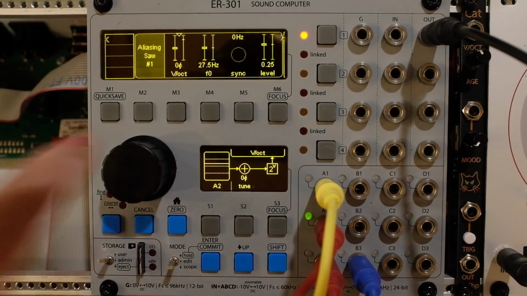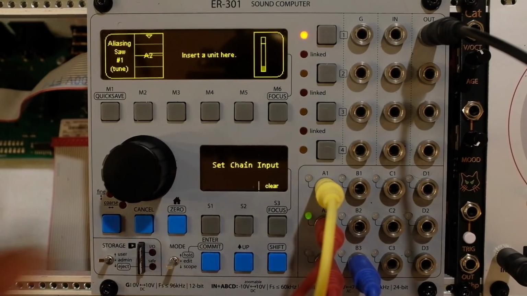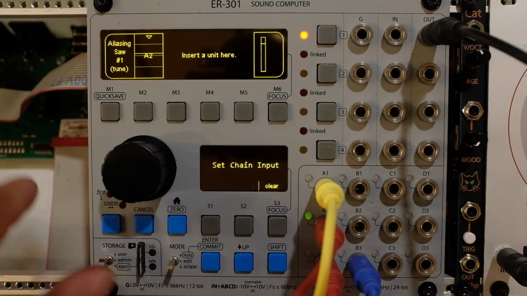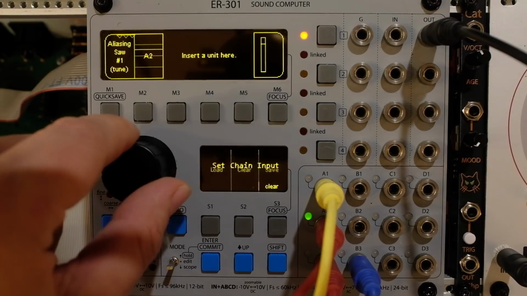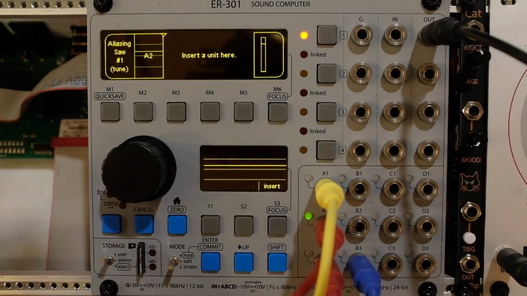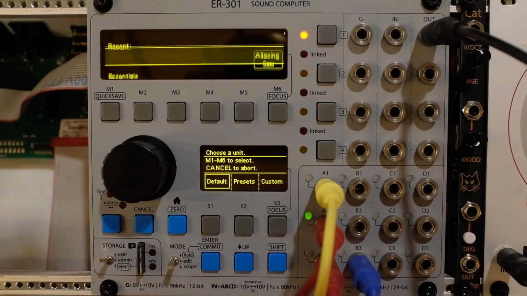So this is where it gets interesting. You can go back in there. I'll just go back in. What if I want to add another process to manipulate that CV coming in from the outside? Just like before, we're in a subchain. We can insert a unit here. So I'll go to this empty bit, hit insert.